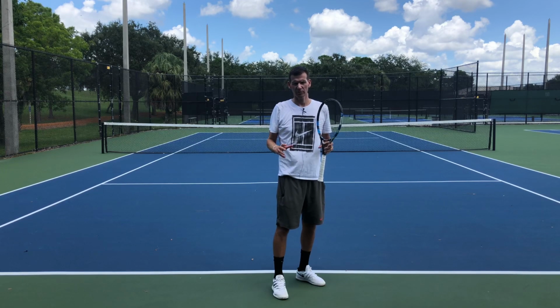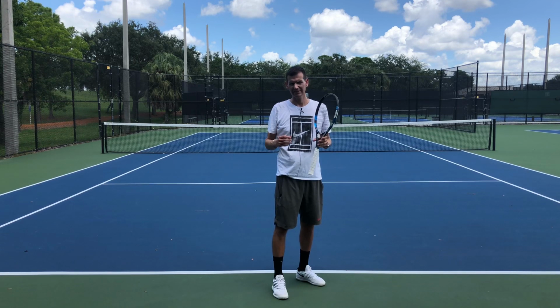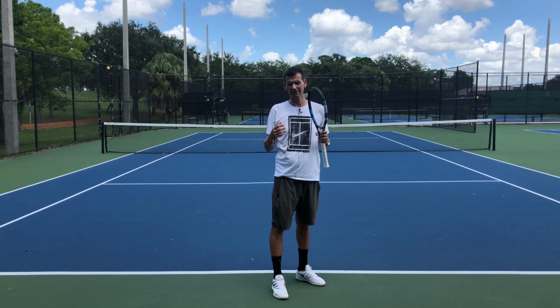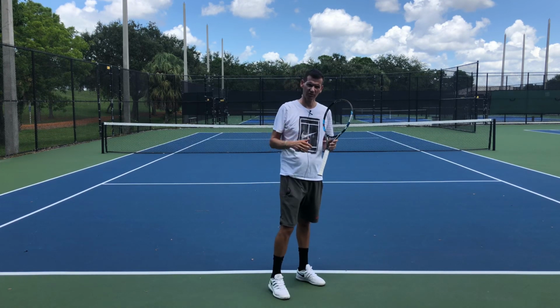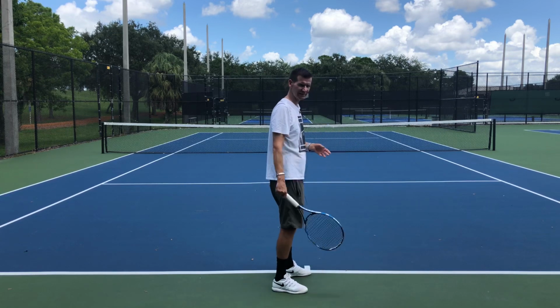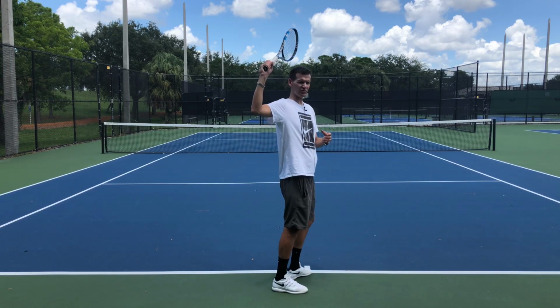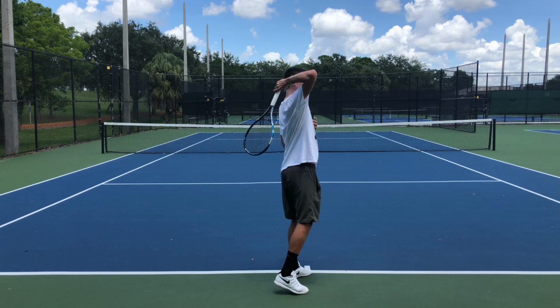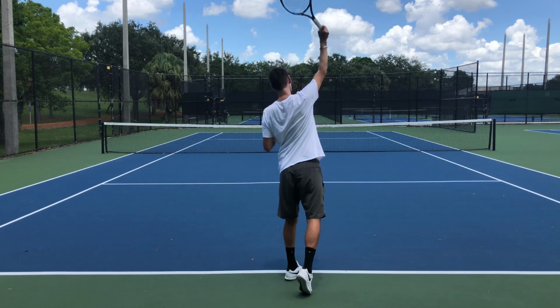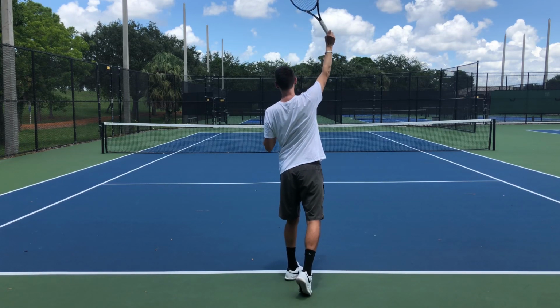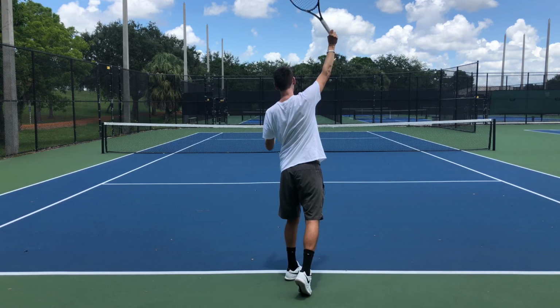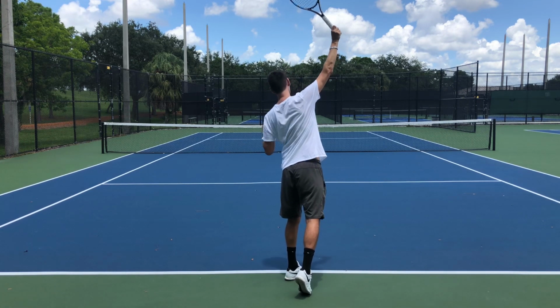Another way to differentiate between a flat serve and a kick serve is the positioning of the shoulders at contact. So on a flat serve, the player will rotate into the contact. So as soon as the racket drops, the rotation starts, and by the time the player makes contact, the shoulders are going to be positioned pointing towards the other side of the court, while the right shoulder is going to be above the left shoulder.